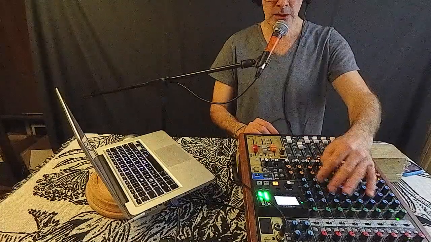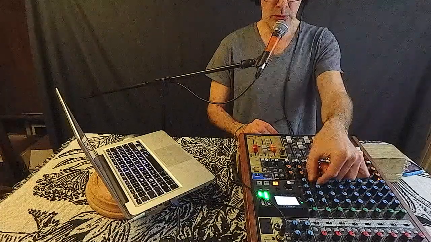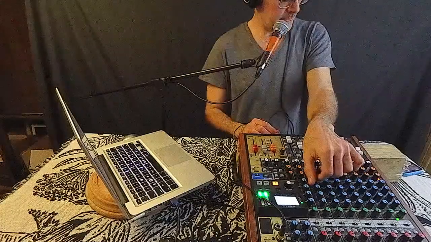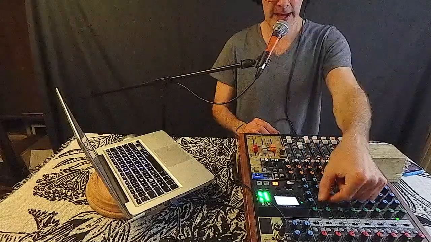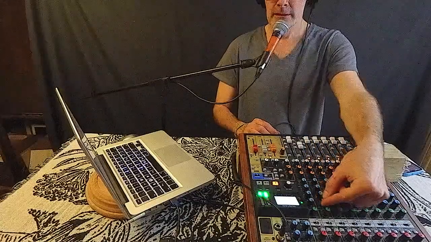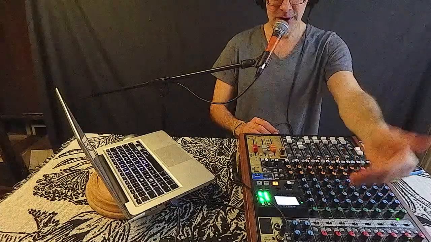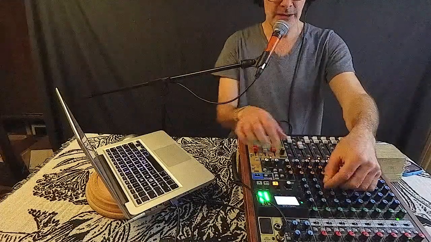I have a 3-band EQ. I'm going to cut the lows. Boost lows. Cut. Boost. Let's go to the highs. Boost. Cut. And of course, it's a much smoother feel. It's more fun to tweak a knob or to have your hands on both of them and tweak them together.